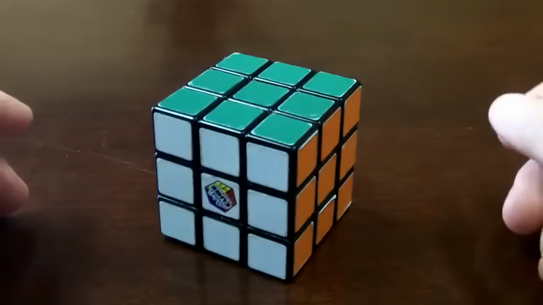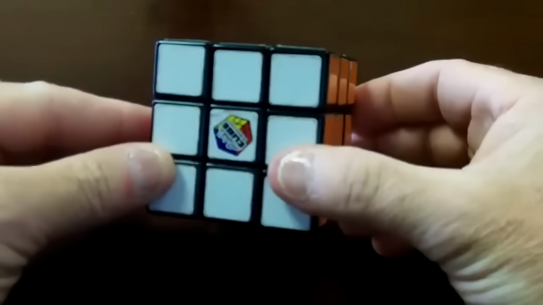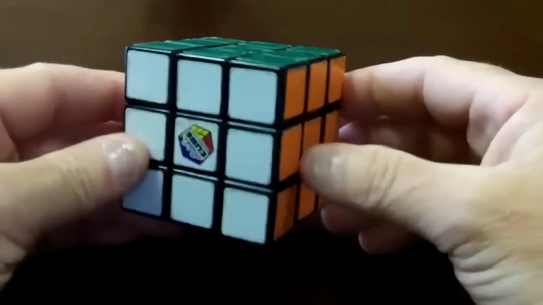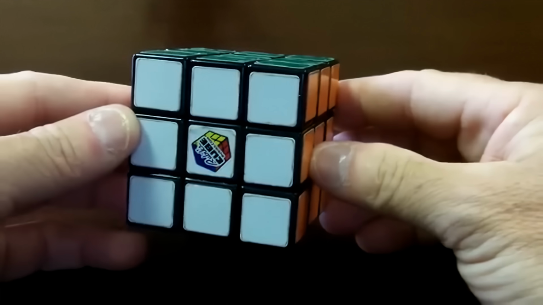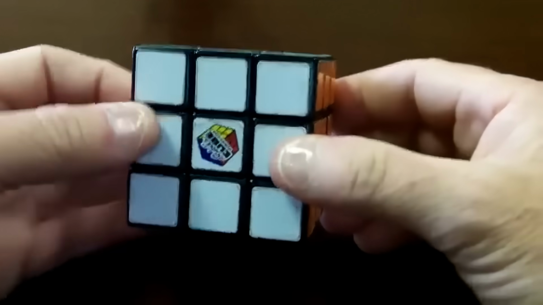Now that you learned the move notation, you are ready to solve a Rubik's Cube. To solve a Rubik's Cube, you now need to learn what we call algorithms. Very simply, an algorithm is a step-by-step set of moves. Here is your first basic and important algorithm that you need to know.